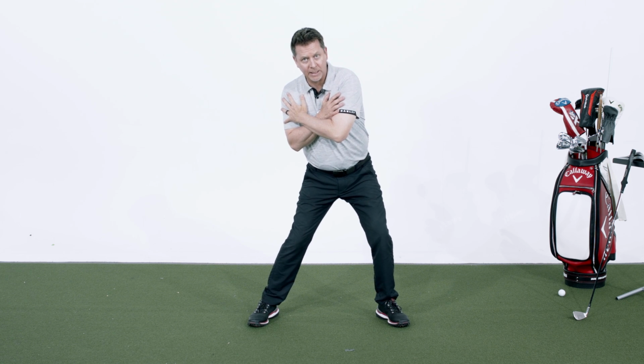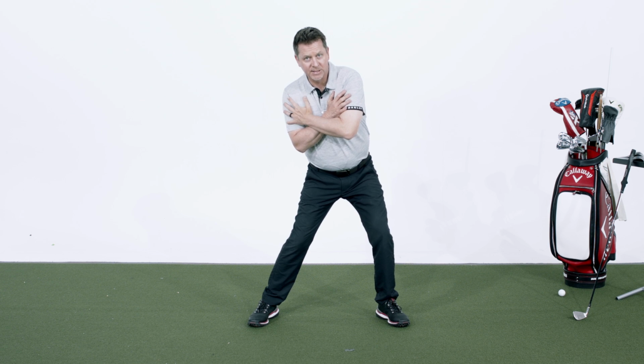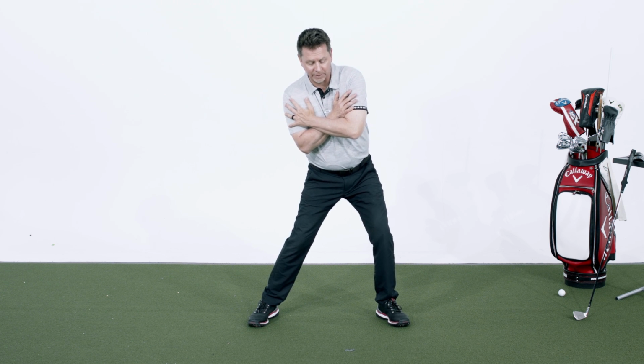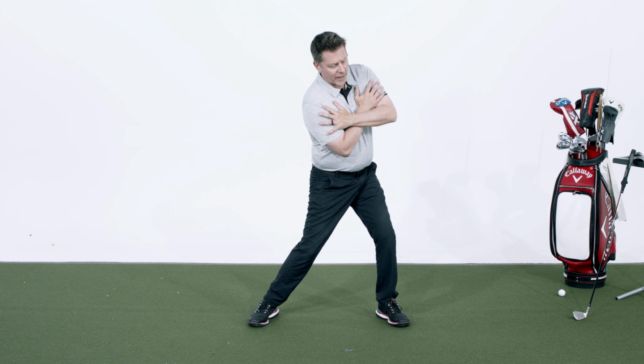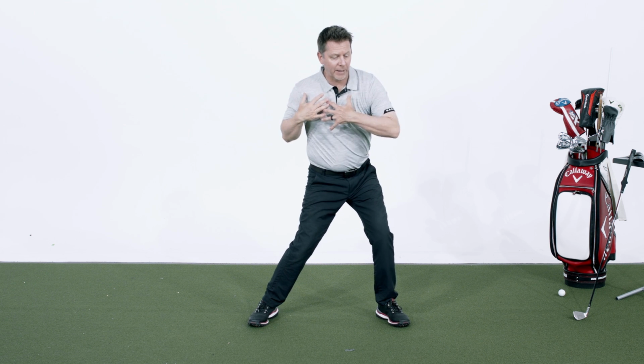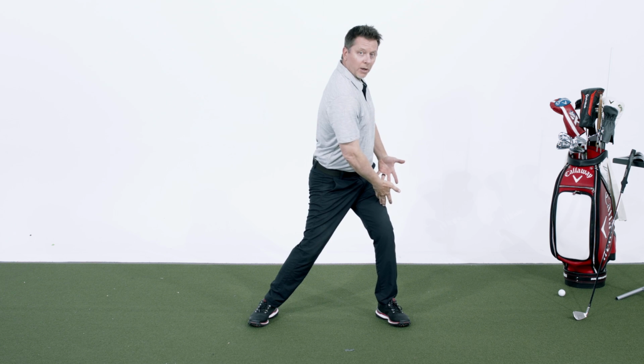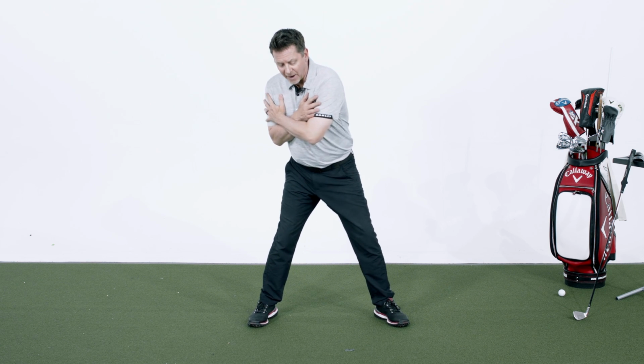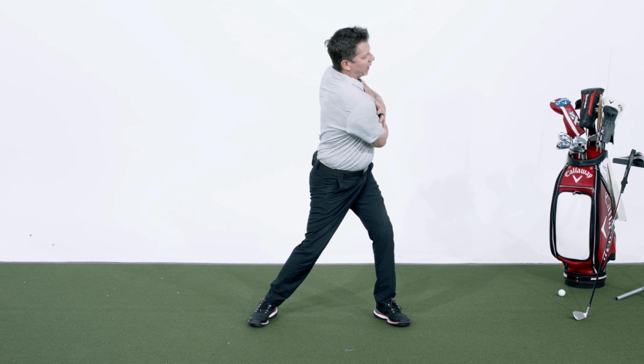And I'm going to rotate. Now here's the key to this, and this is going to tap into chapters 9 and 10 a little bit. I'm going to go all the way through until finish, and I'm going to separate my upper body all the way from my lower. Now I don't mind after impact if your head moves forward. I want it to move forward.